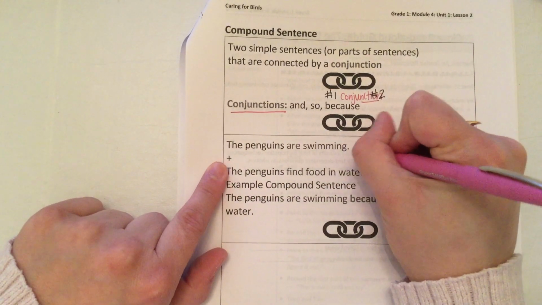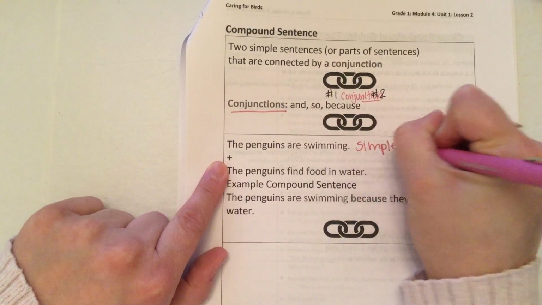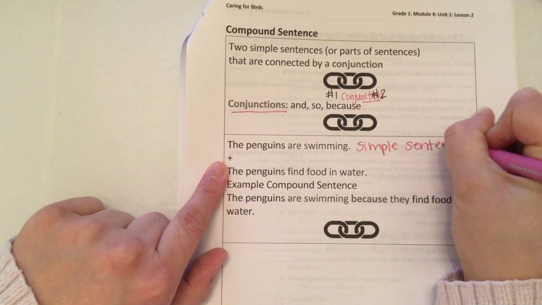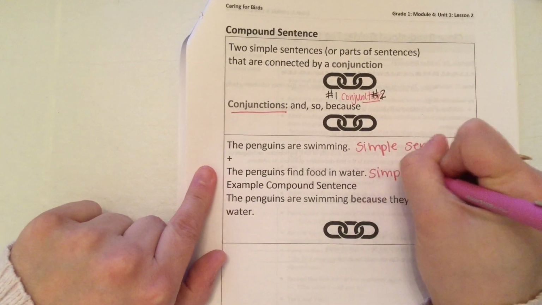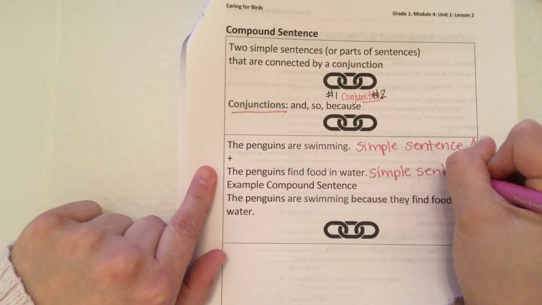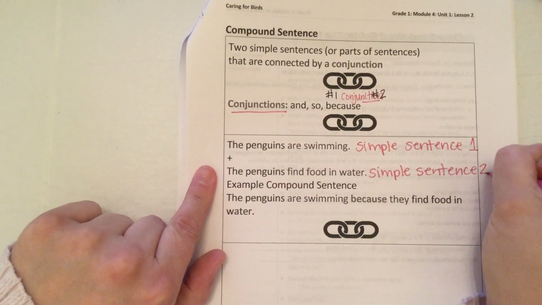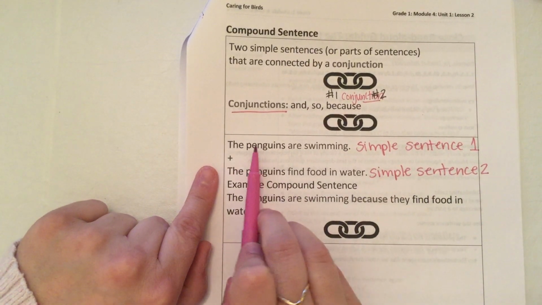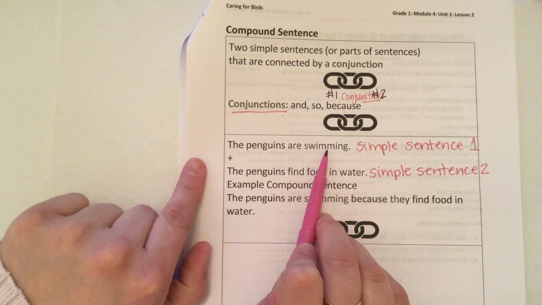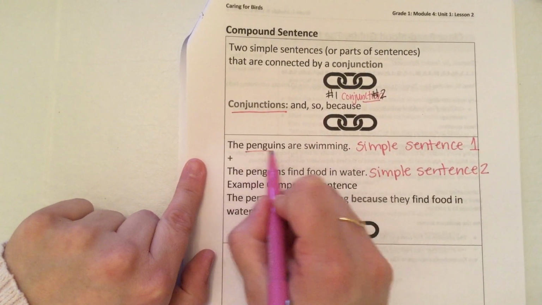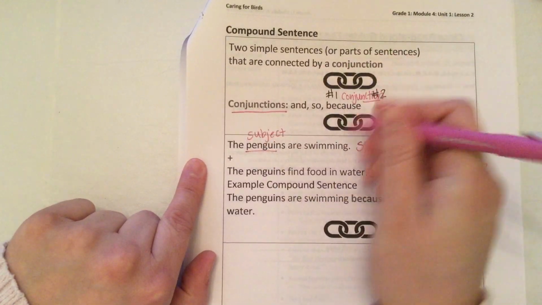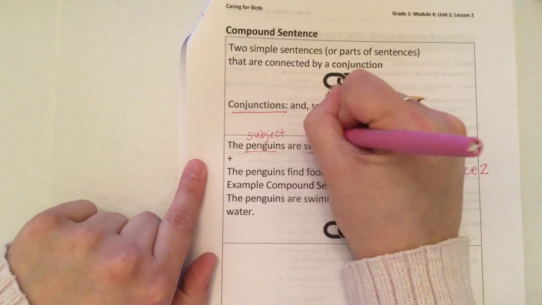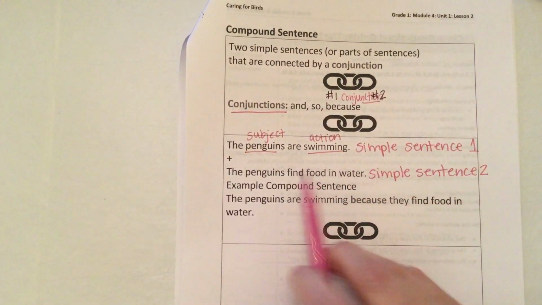Here's one simple sentence. We're going to call this simple sentence 1 and simple sentence 2. So simple sentence 1, the penguins are swimming. I know that this is a simple sentence because there is a subject and an action. And there is no linking word.